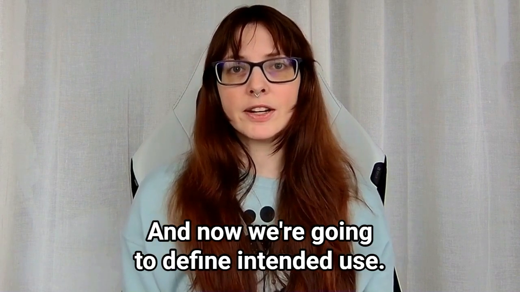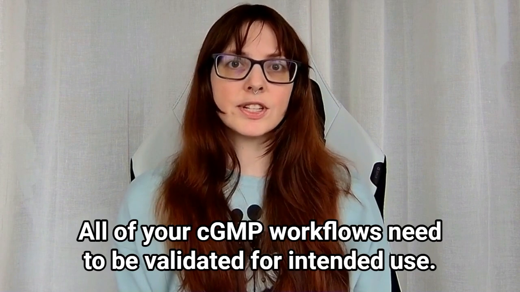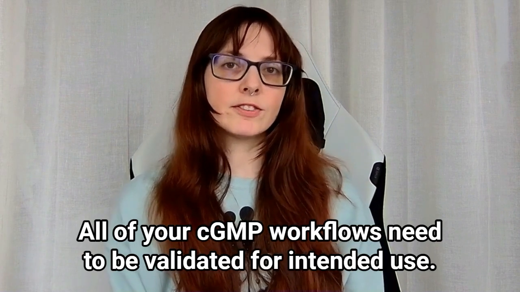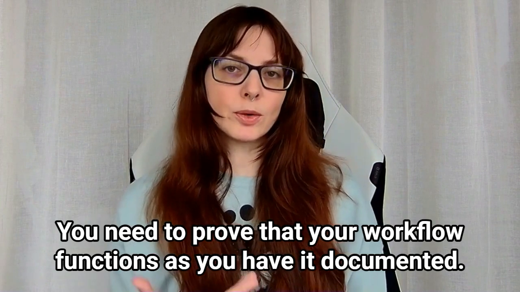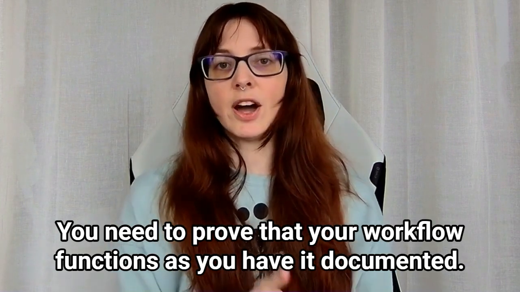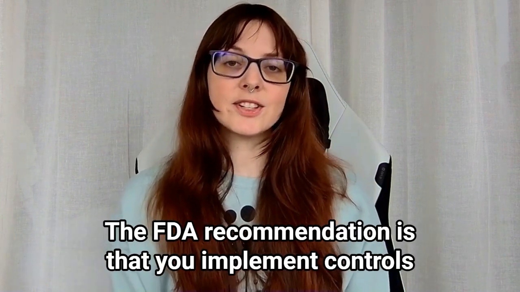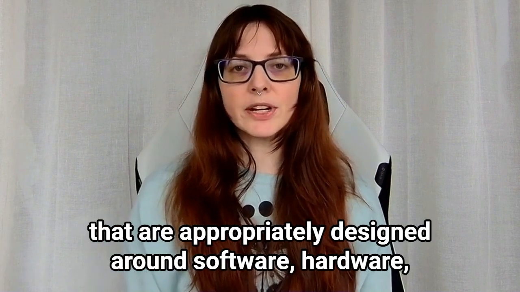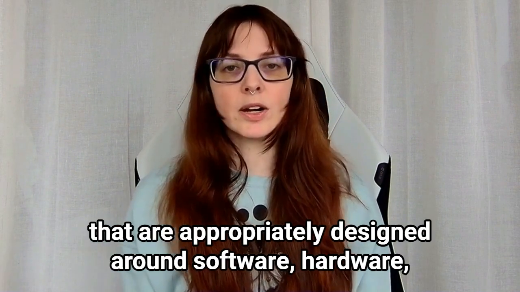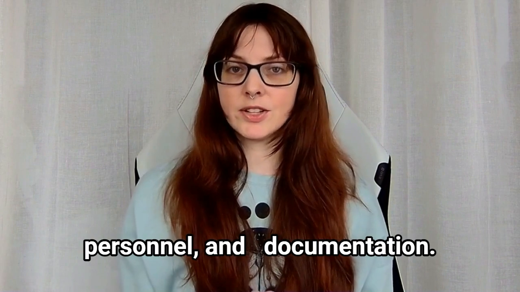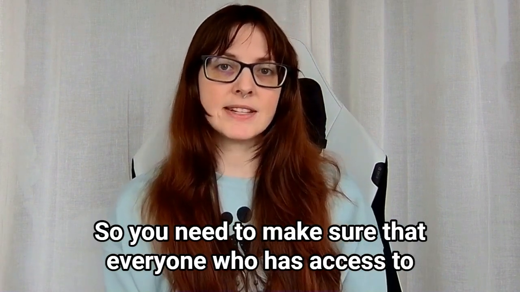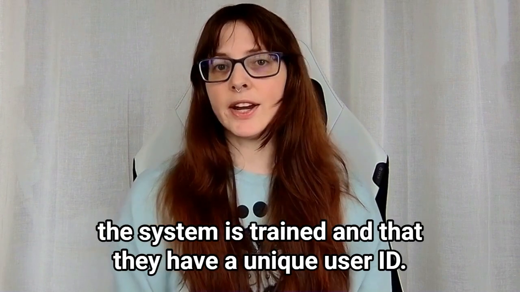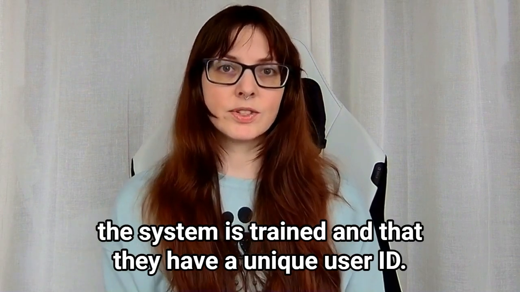And now we're going to define intended use. All of your CGMP workflows need to be validated for intended use. That term is specific. You need to prove that your workflow functions as you have it documented. The FDA recommendation is that you implement controls that are appropriately designed around software, hardware, personnel, and documentation. Yes, I said personnel. So you need to make sure that everyone who has access to the system is trained and that they have a unique user ID.